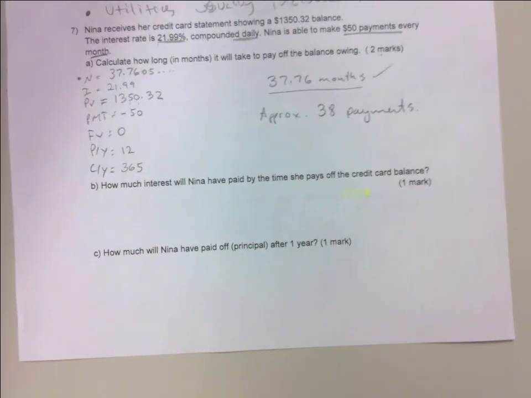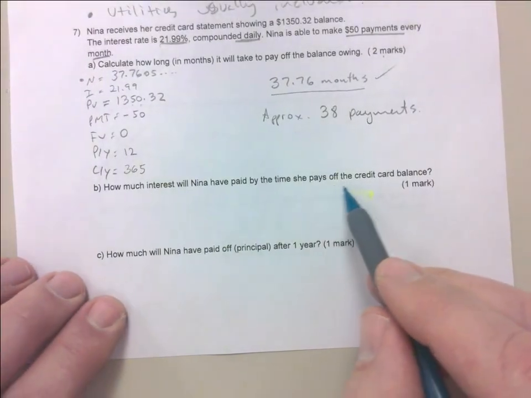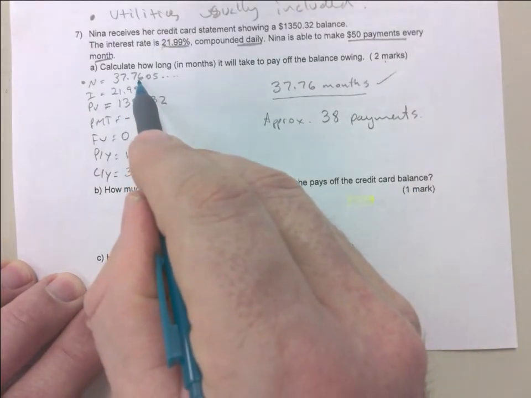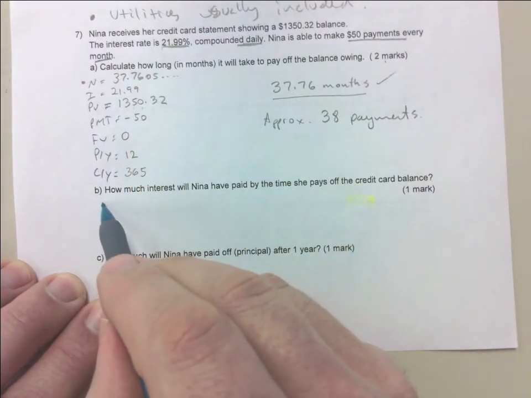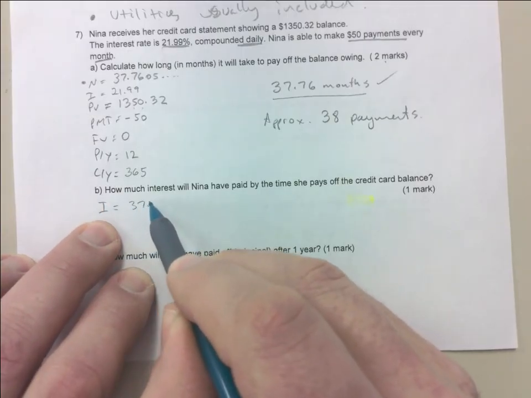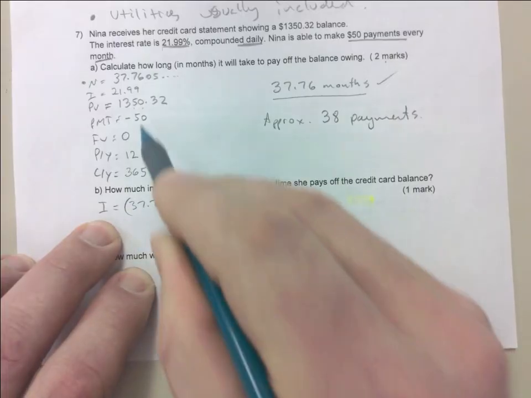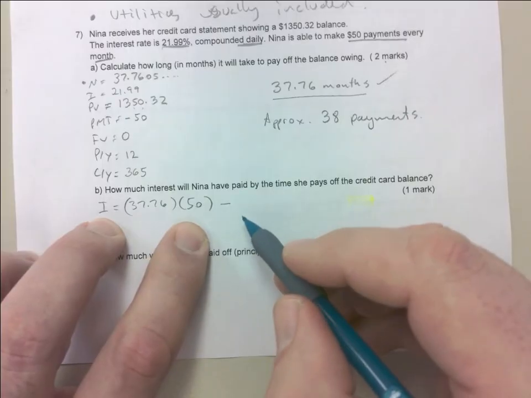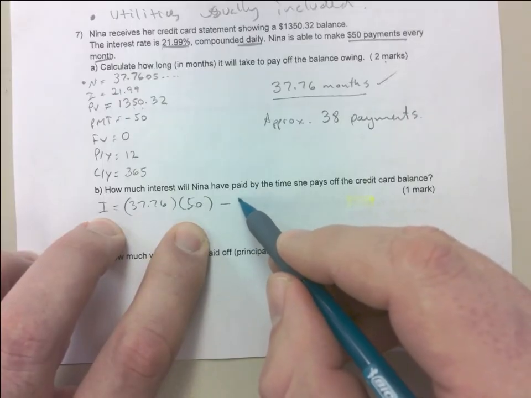How much interest will she have paid by the time she pays off the credit card balance? Because N is a decimal, I cannot use the sum of interest. I have to use this one, which is N times the payment minus whatever my present value was.